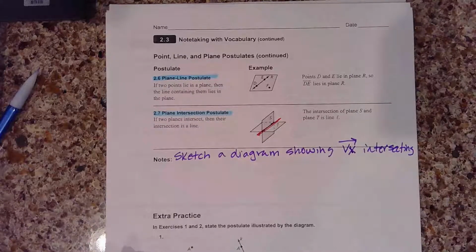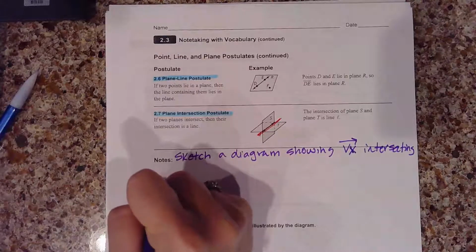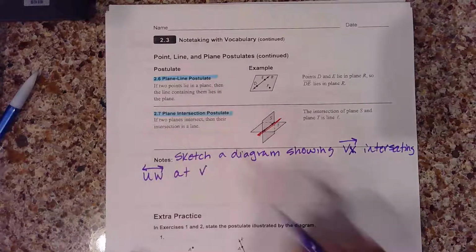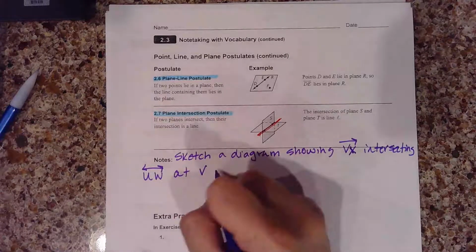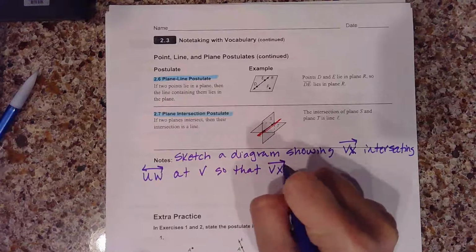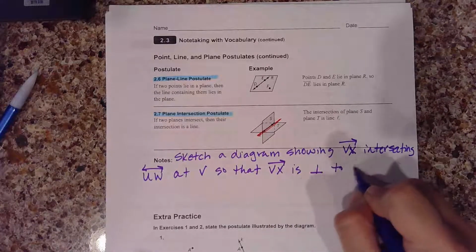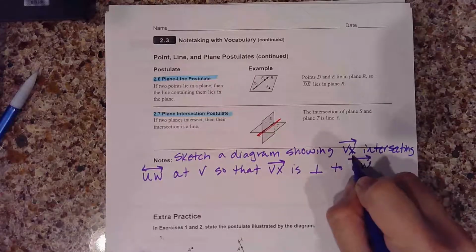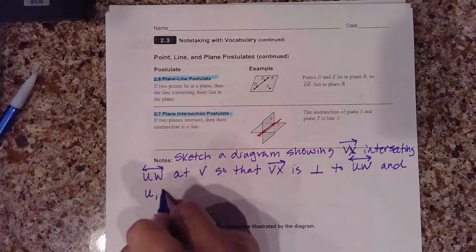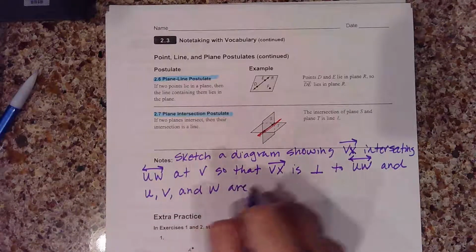Sketch a diagram showing ray VX intersecting line UW at V, which means point V because it's a capital letter, so that ray VX is perpendicular to line UW and points U, V, and W are collinear.